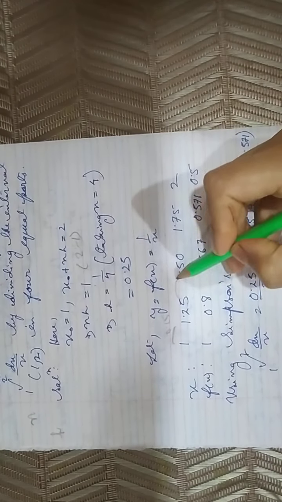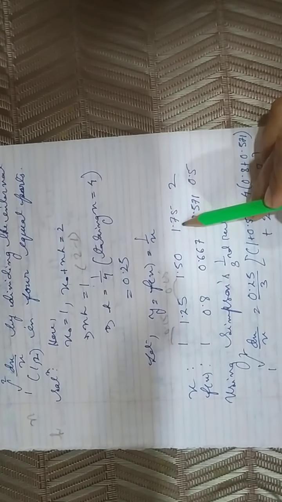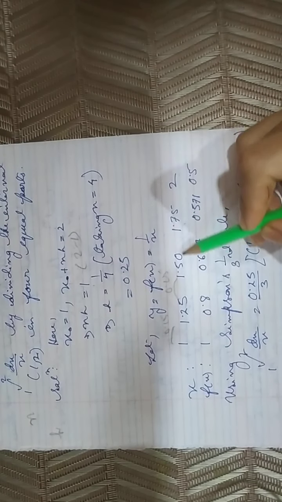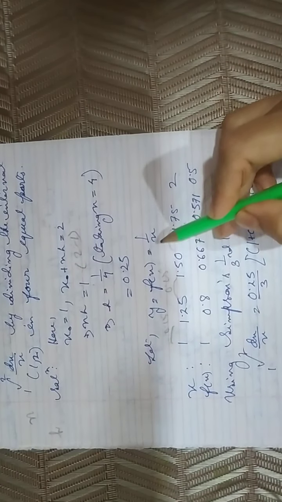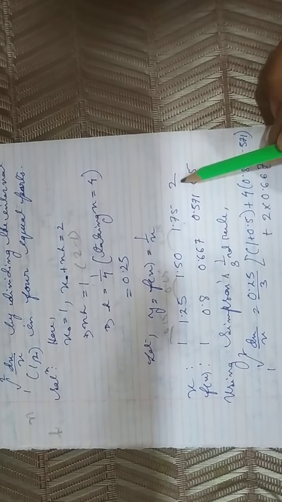The difference is 0.25, isn't it? If I add 0.25 to this number, I get 1.5, and the difference between these two values is 0.25. Again add 0.25 to this number, I get 1.75, and again the difference is 0.25. Like this, the last value is 2. These two values are fixed. The others we find using the value of h, and we have to remember that the difference between the values of x should be equal to h.